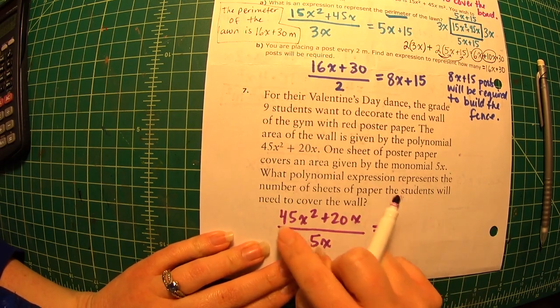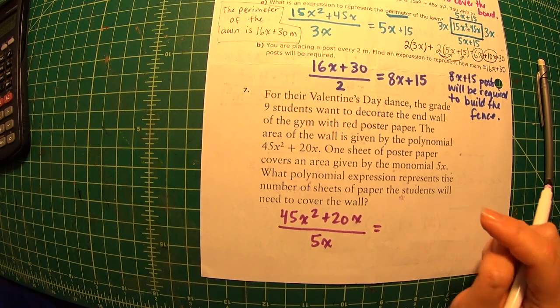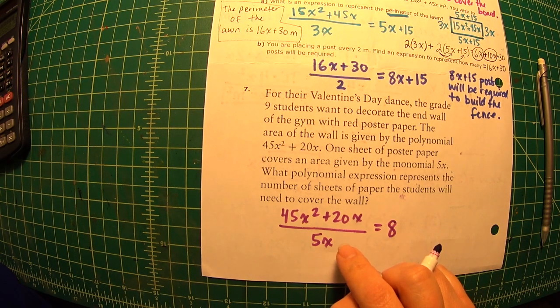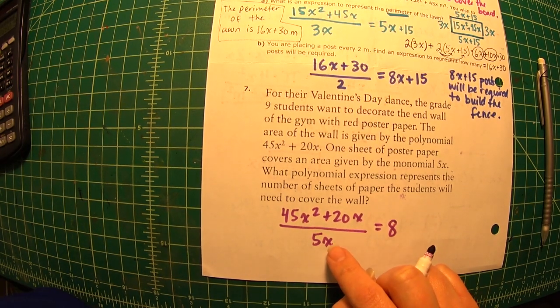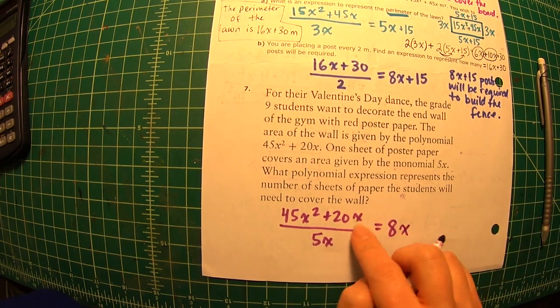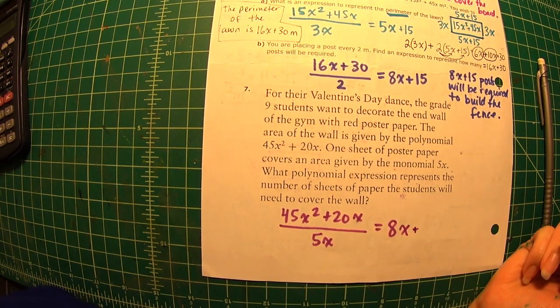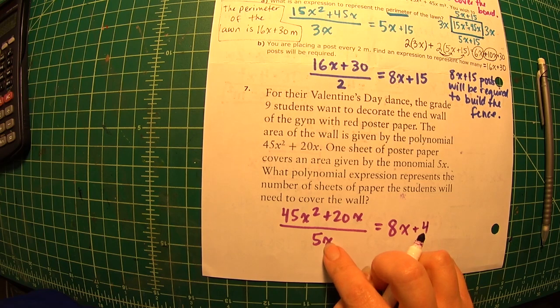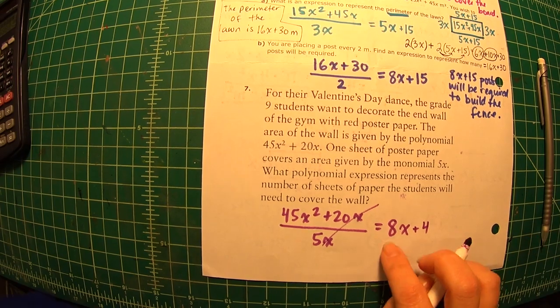First term divided by monomial. So 45 divided by 5, 9. And then our variables, so x squared divided by x. Okay, so 2 minus 1. We're just left with x. Second term, so 20x divided by 5x, positive, so it's going to be a positive. 20 divided by 5, 4. And then 1x on the bottom, 1x on the top, those will cancel out. So we're left with no x's there. So that would be our final answer.